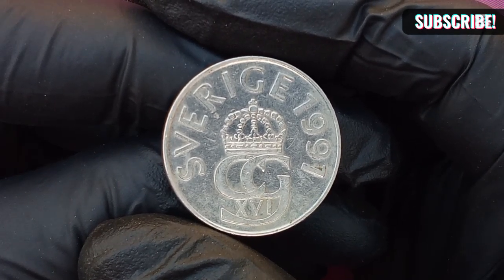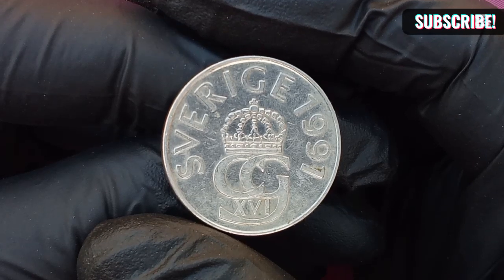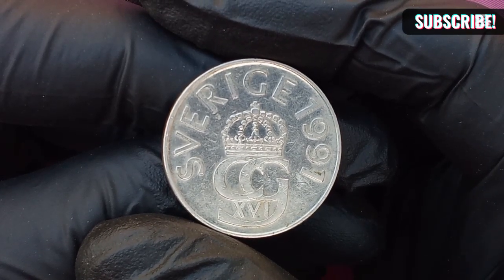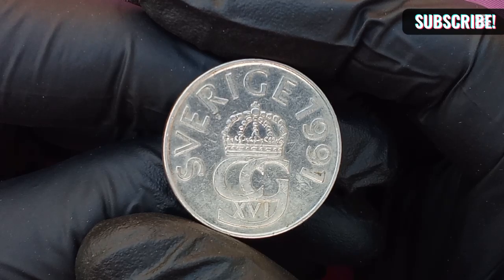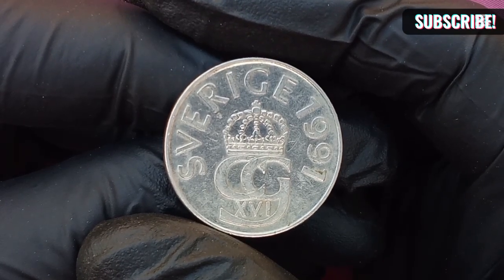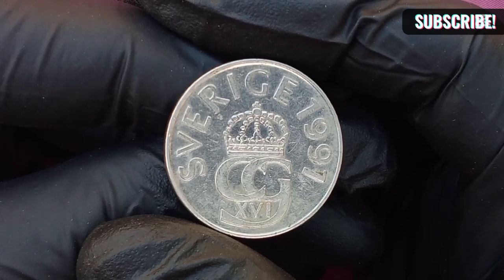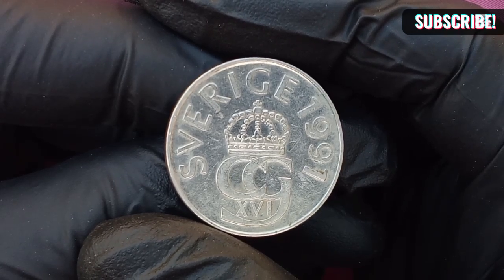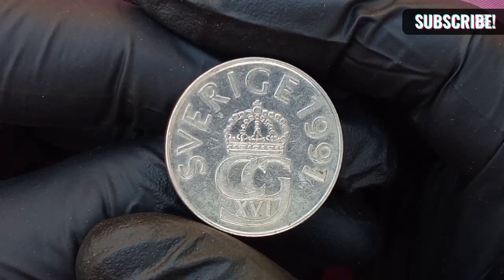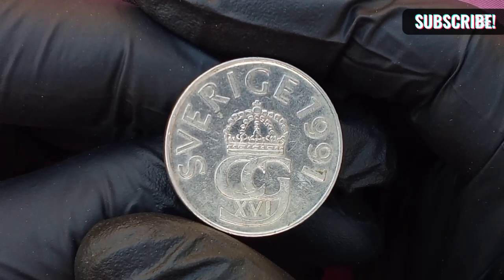Obverse design. The obverse side of the 5 kronor coin featured the portrait of King Gustaf VI Adolf, who reigned from 1950 to 1973. The king's effigy was surrounded by the inscription Gustaf VI Adolf Sveriges konung, Gustaf VI Adolf, King of Sweden. The design symbolized the monarchy's enduring role as a constitutional institution, even in a modernizing Sweden.